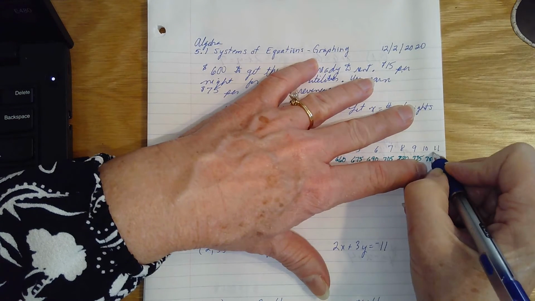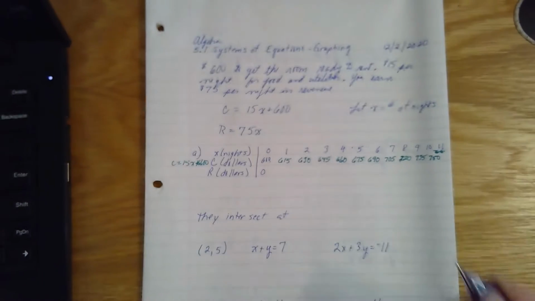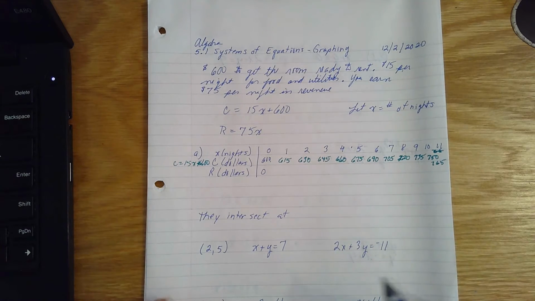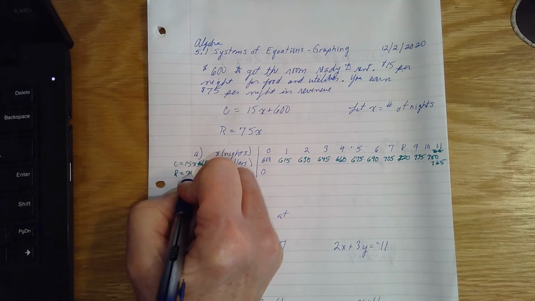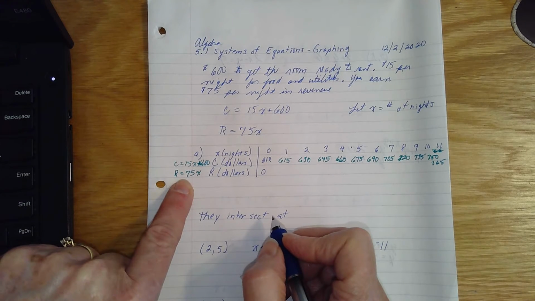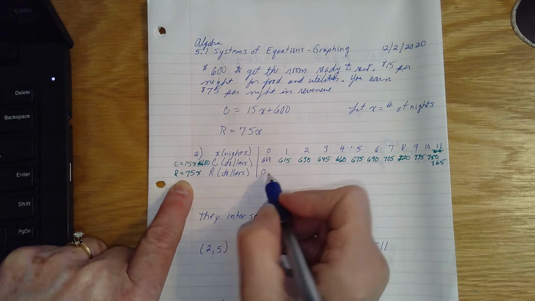10 nights would be 10 times 15, 150, plus 600, 750. And then I'm going to have to squeeze this in at 675. Let's write it underneath. 765 for 11 nights. Let's come to our revenue. That's the money we're earning. That's 75 times X. There is no revenue generated before you start spending money. So no revenue on 0 nights.